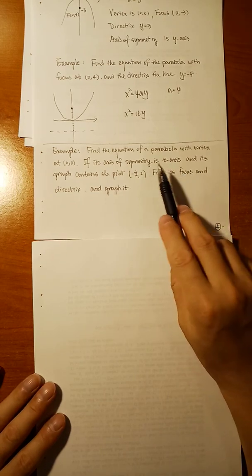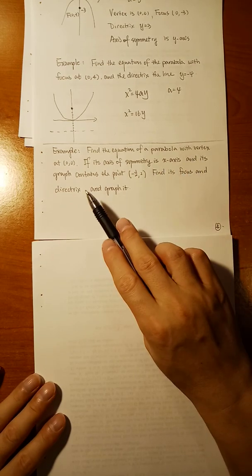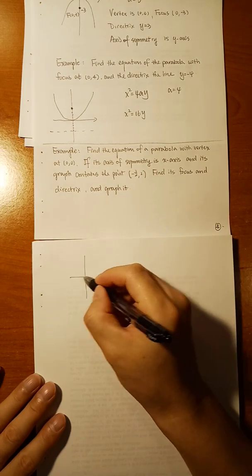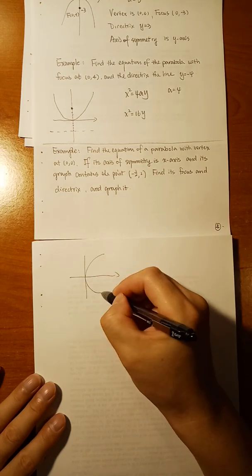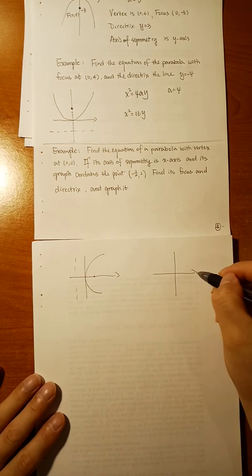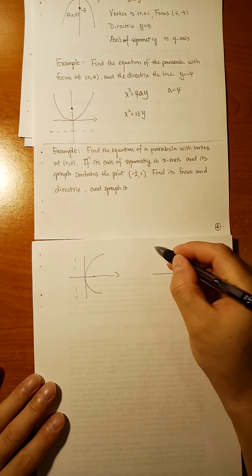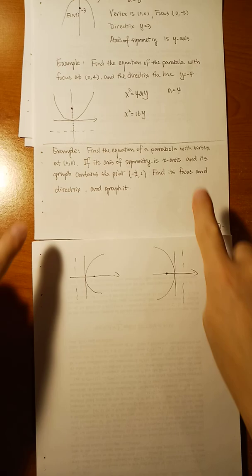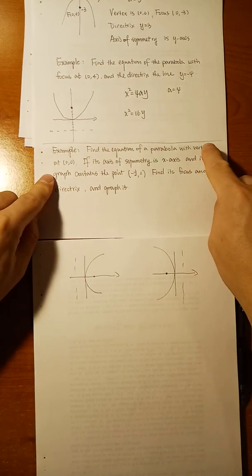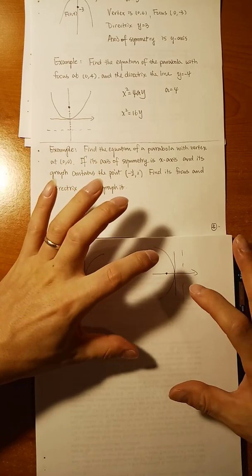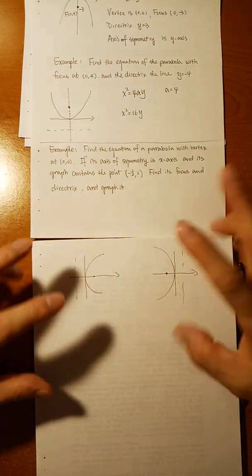Okay, whenever we have the vertex (0, 0) and axis of symmetry the x-axis, there are two possibilities. Vertex (0, 0), symmetry x-axis, so either the opening is to the right or the opening is to the left.